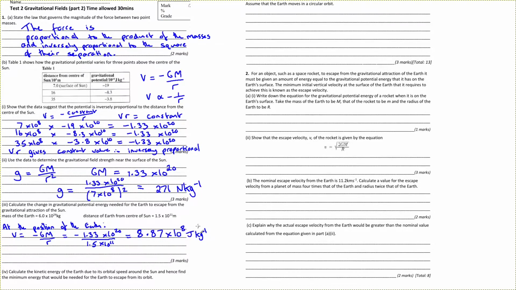So any mass placed at a position equal to Earth's orbital distance from the Sun is going to experience a gravitational potential of 8.87 times 10 to the 8 joules per kilogram. At an infinite distance from the Sun, of course, V equals 0.